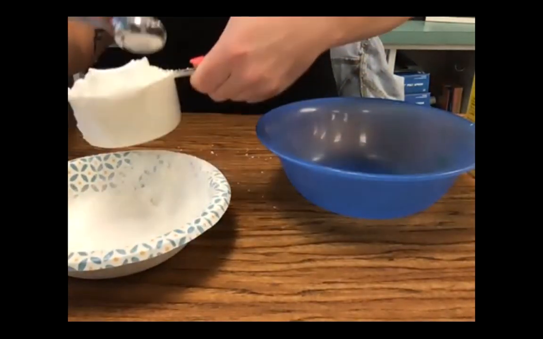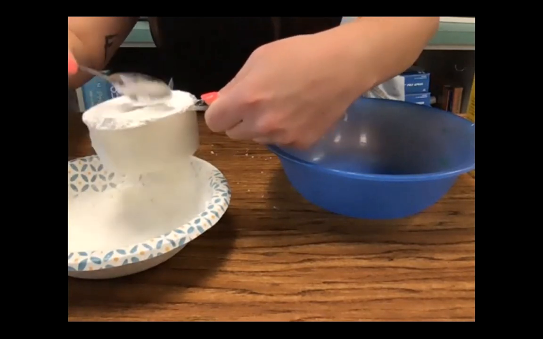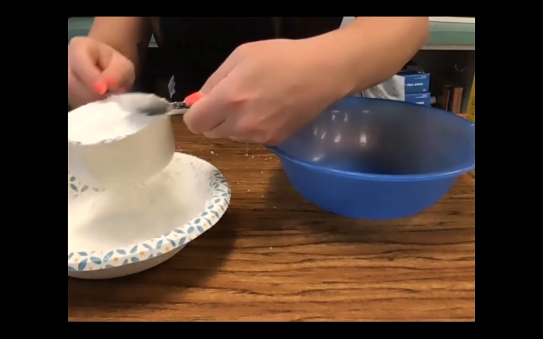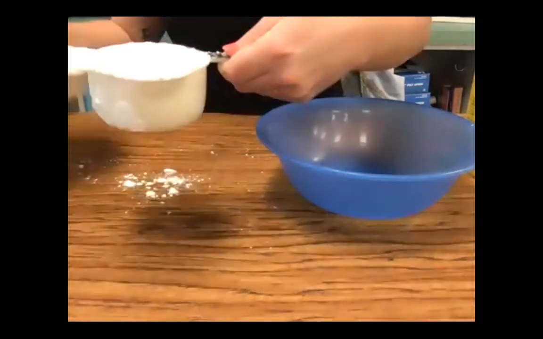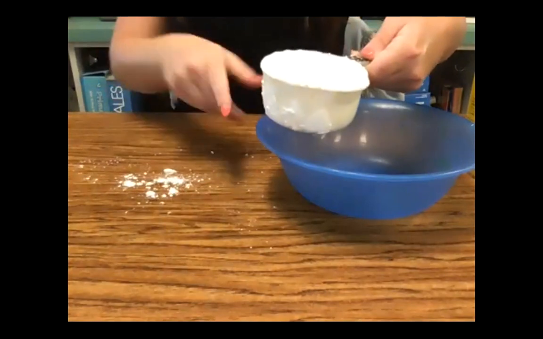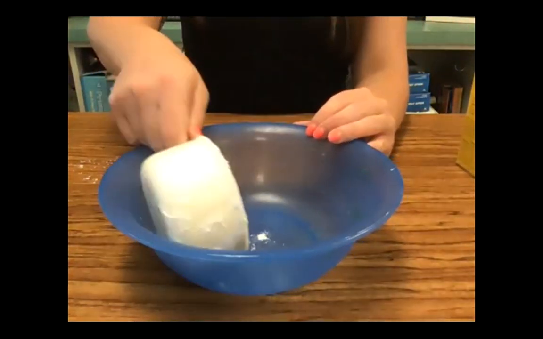All right, I'm going to kind of make sure it's even. I'm not going to pack it down super tight. Just going to kind of even it out. All right, so there's my, oopsie, I already made a mess. Goodness gracious. There's my cup of cornstarch.